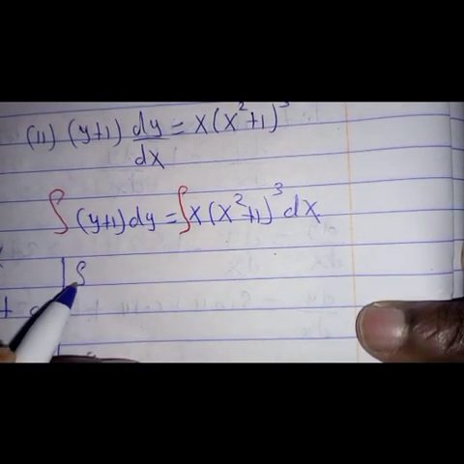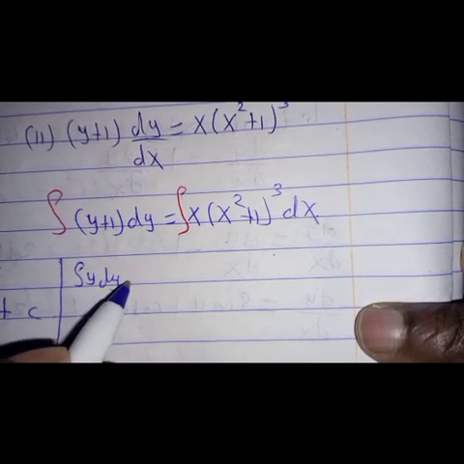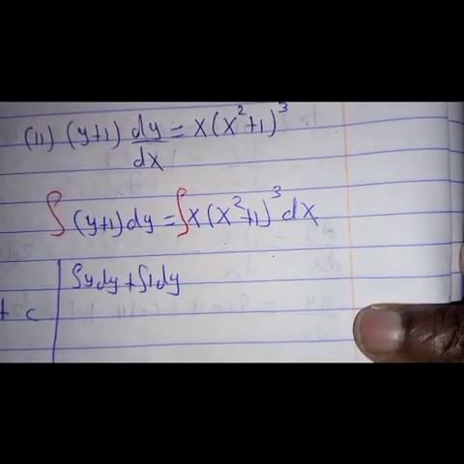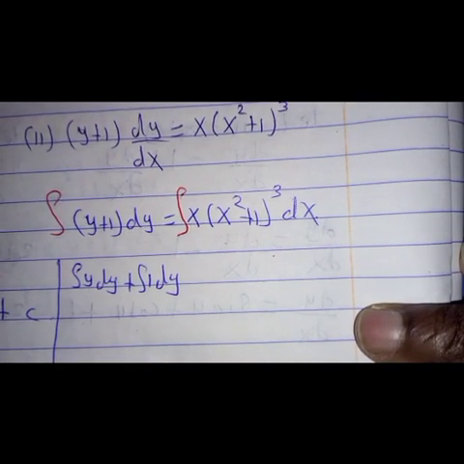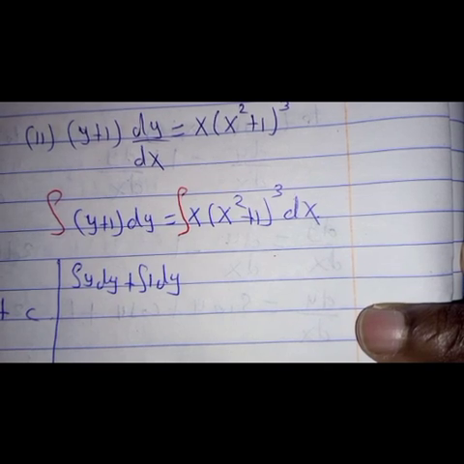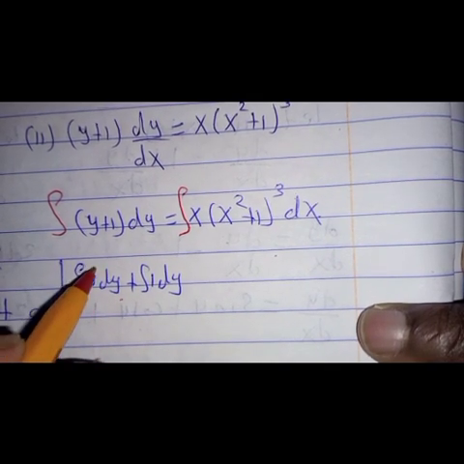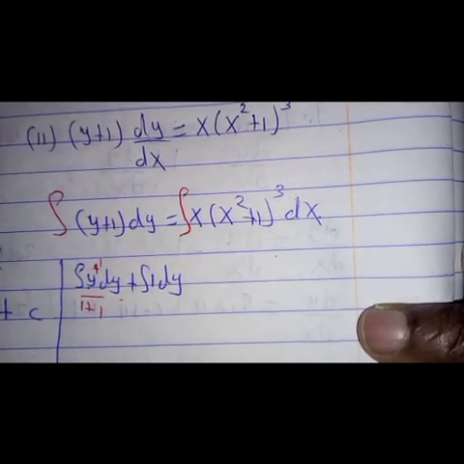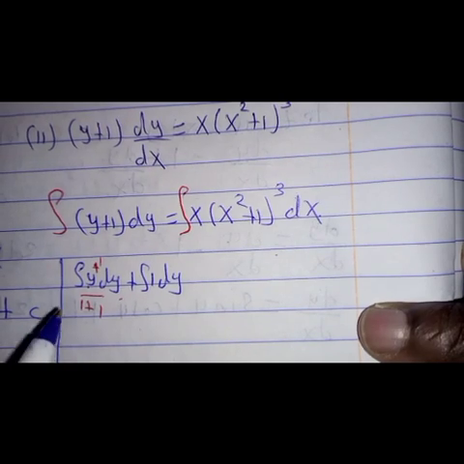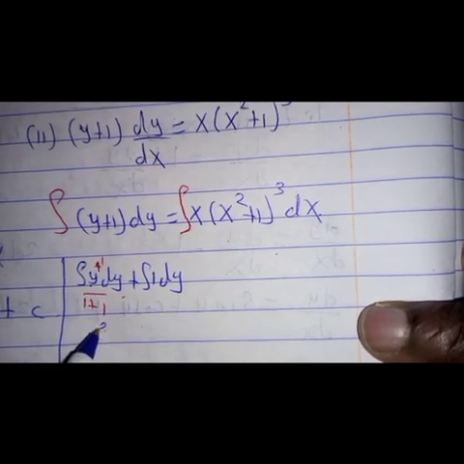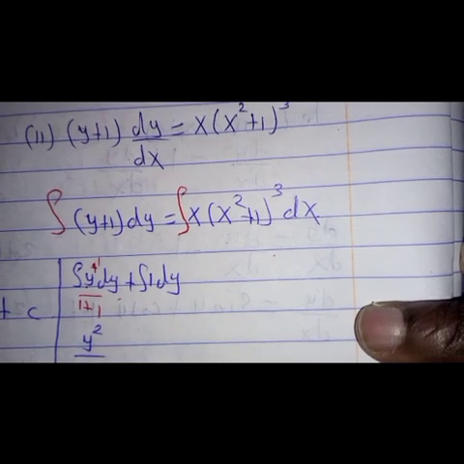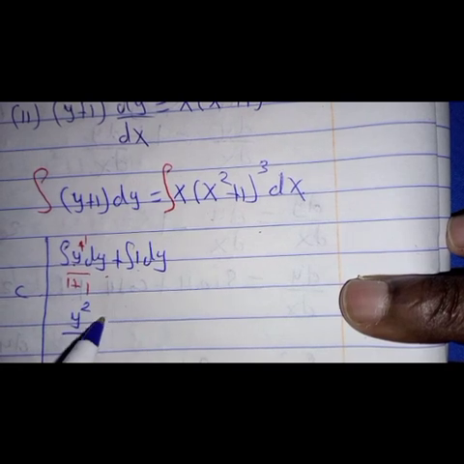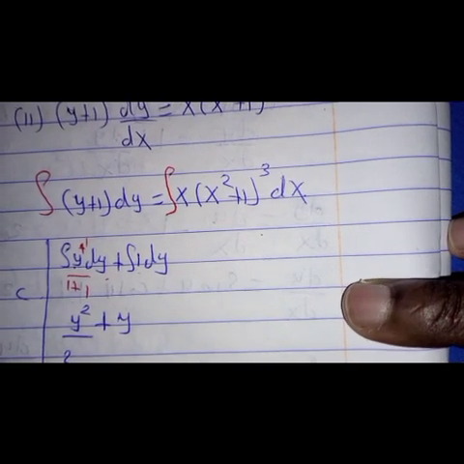So we will have the integral of y dy plus the integral of 1 dy. First of all, we can deal with the left hand side. By the power rule, we can integrate the integral of y dy. Here we are going to add 1 and divide by the result, which is 1 plus 1. And when you have 1 plus 1, we will have y squared divided by 2. When you integrate 1 dy, the result will be y. So that is what we get.